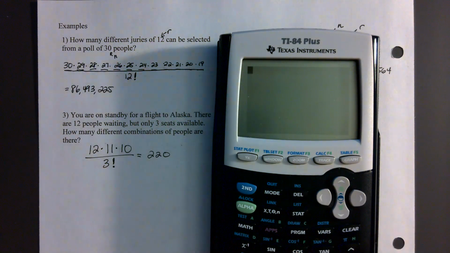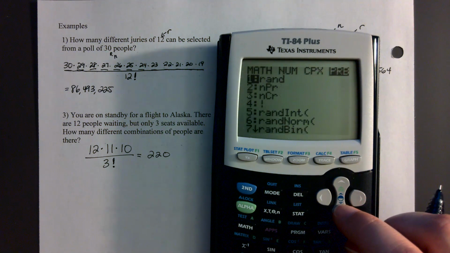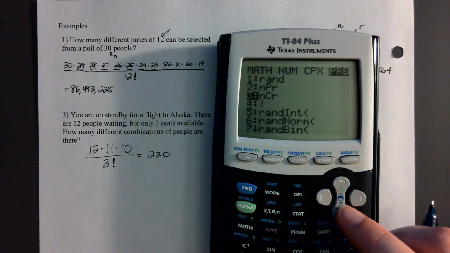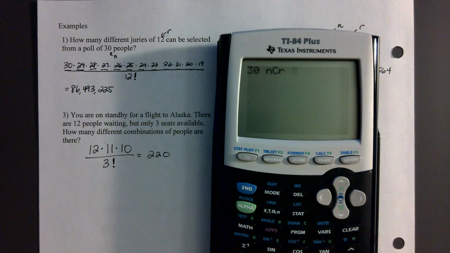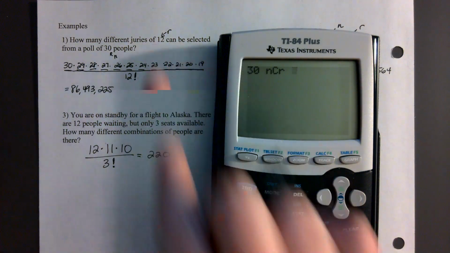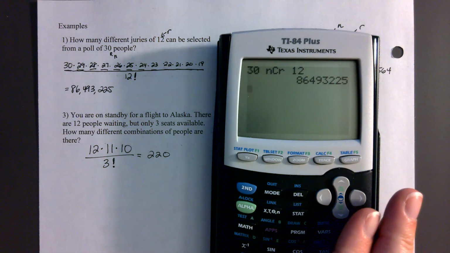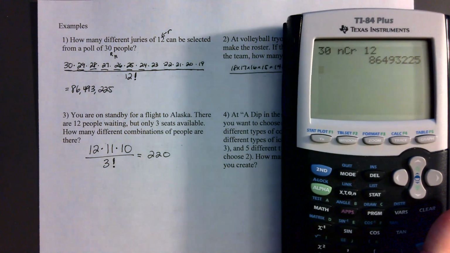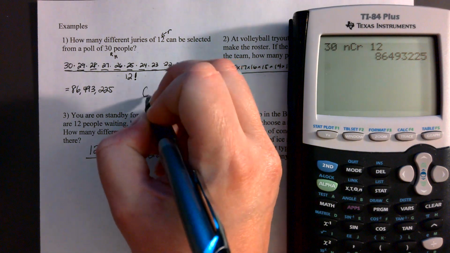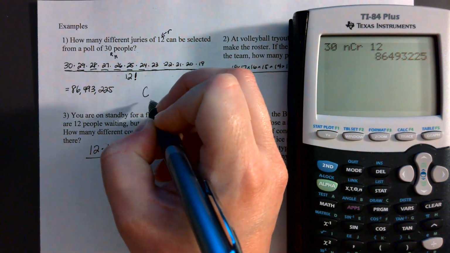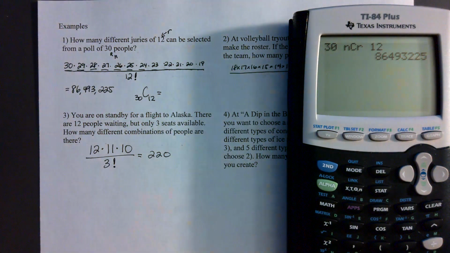Here, we know my N was 30 people. So I type in 30 first, hit the math button, go over to PRB. We choose combination, because order doesn't matter here. Once you choose the 12 people, it doesn't matter. So we click combination, and we enter R, the number of positions, and we get our value. Now, you cannot just type this into your calculator. You must show your work. When I say show your work, this is what I mean: we have our combination, 30 people choosing 12.